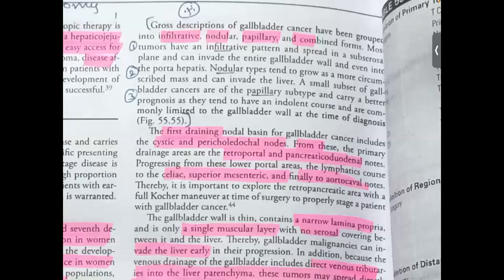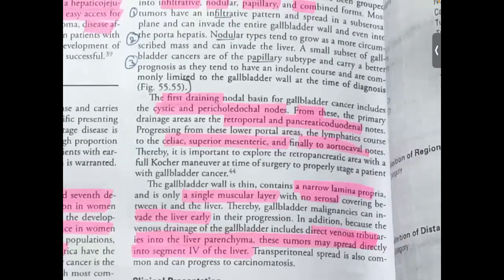So infiltrative is the most common type. It can spread subserosally and it can infiltrate anywhere. Nodular type is a circumscribed type, but still it can invade the liver. Papillary type has the best prognosis, but it is a very rare type. So that is the problem with gallbladder cancer. Only the most aggressive type is common.